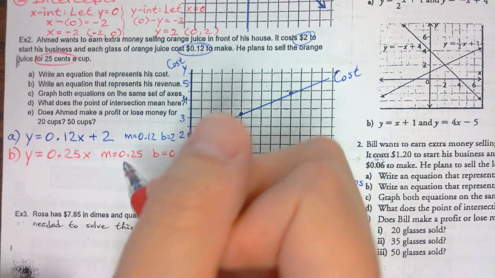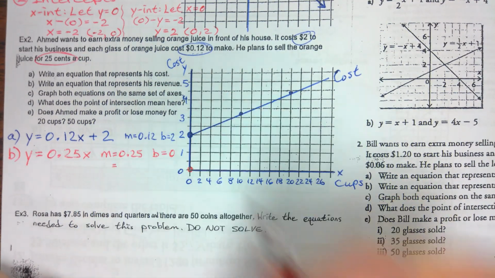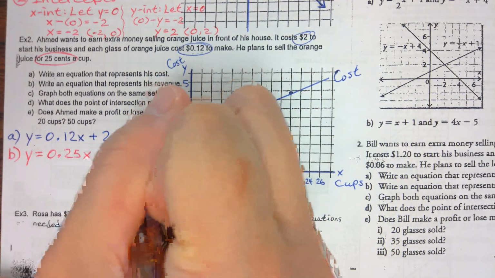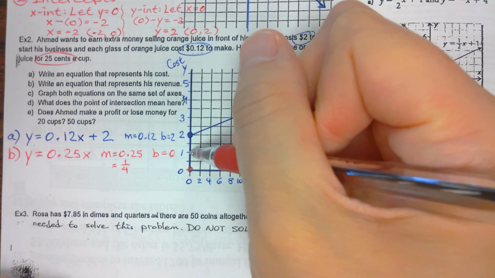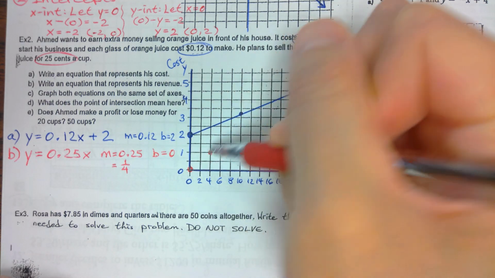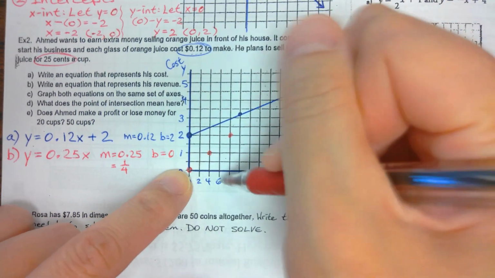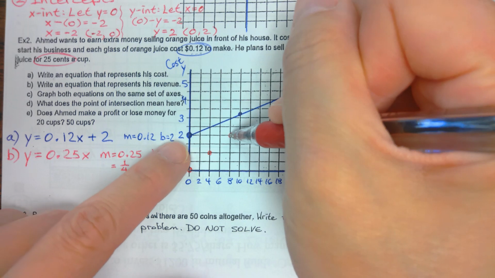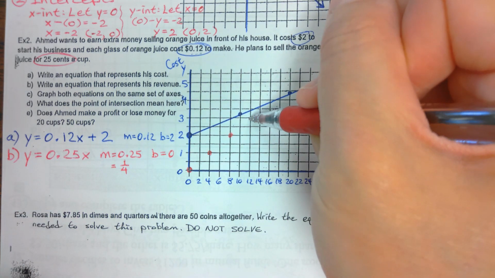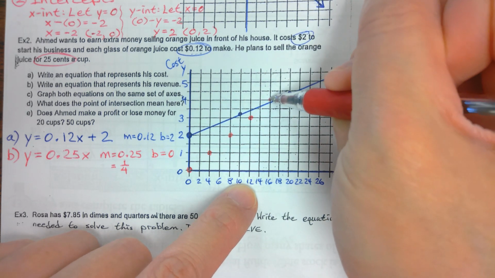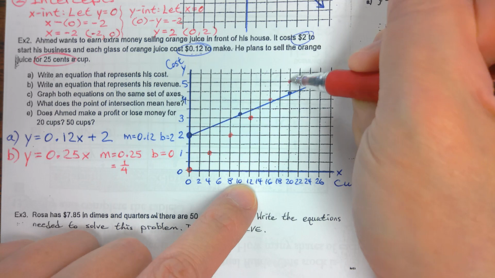The 0.25, this one I can actually do. What's 0.25 as a fraction? Yep, 1/4. So 1 over 4. I go up 1 and I go over 4. Again, look at the scale on the numbers, not the boxes. So I go from 2 to 3, and then I go over 4. If I keep going like this, okay.